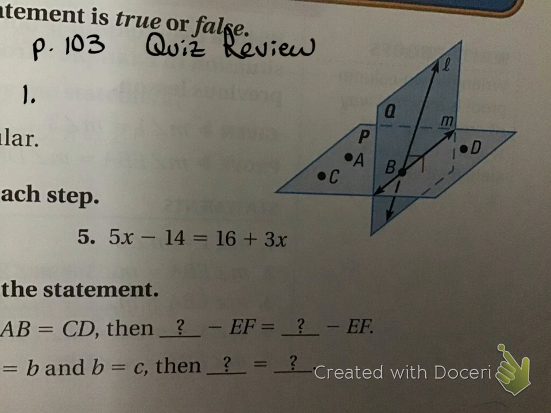Alright, so are points B, C, and D coplanar? Well, we have B, C, and D. I think we would all agree that they're all on that light blue plane, on plane P. Now B is special because it's on the intersection of the two planes, so it's also on plane Q. But it's definitely on plane P with C and D, so we would say yes.